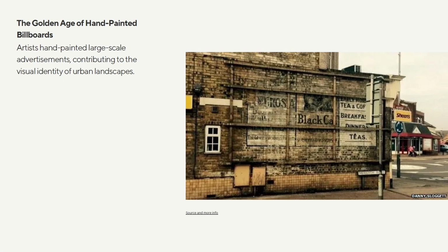So in this case, one billboard was taken down just to reveal three hand-painted ones behind it. So now you have a sort of historic marker of what was happening at that time when these signs were painted.